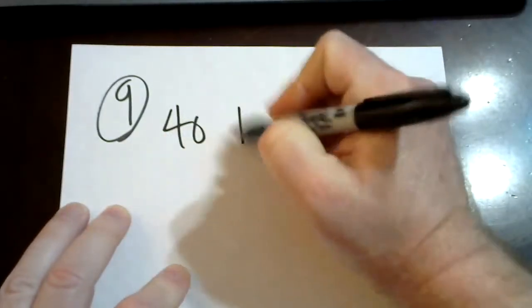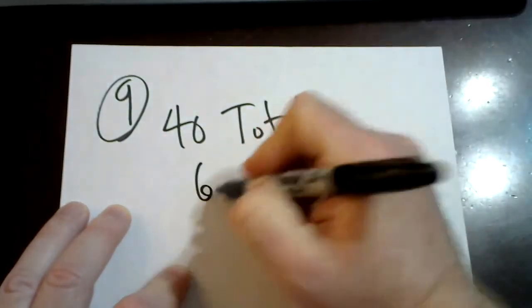And that's number 37 in the book. A manufacturer, this one's kind of tricky. A manufacturer has shipped 40 flip cameras to a Great Buy store, of which 6 are defective. So 40 total, 6 defective.